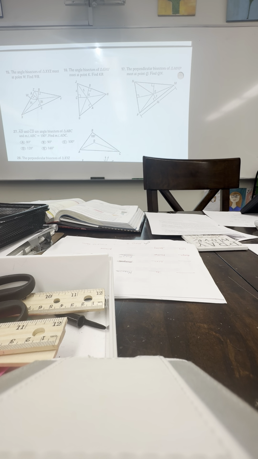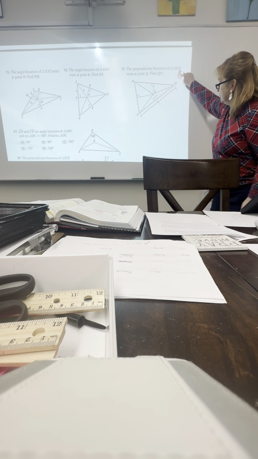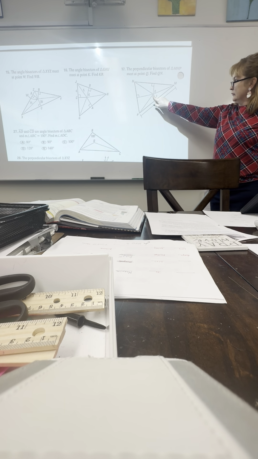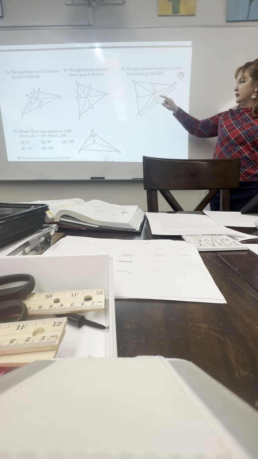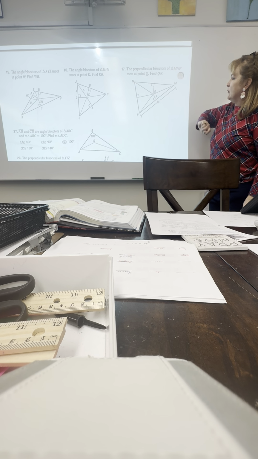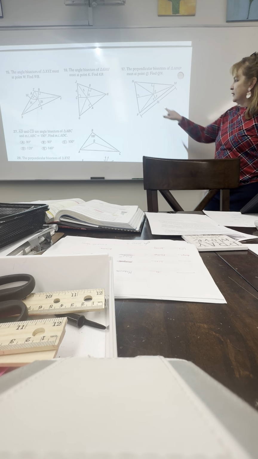Okay, so looking at number 17, the perpendicular bisectors meet at point Q. So point Q is what's it called? It's a circumcenter, right? All right, I want QN.